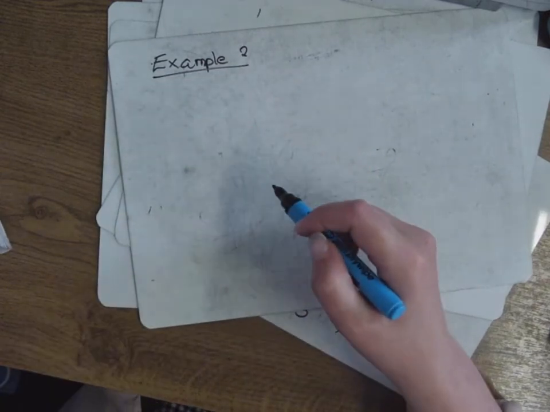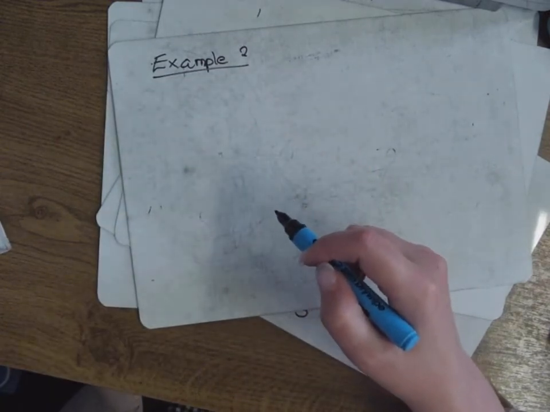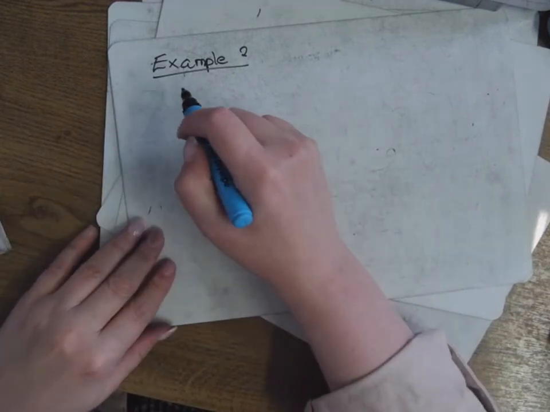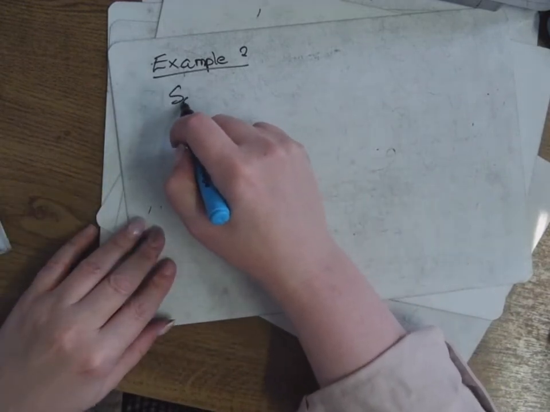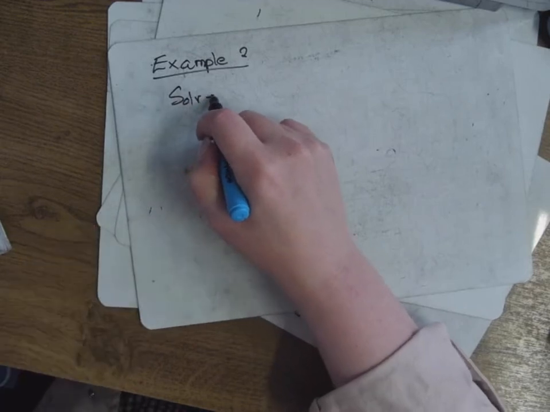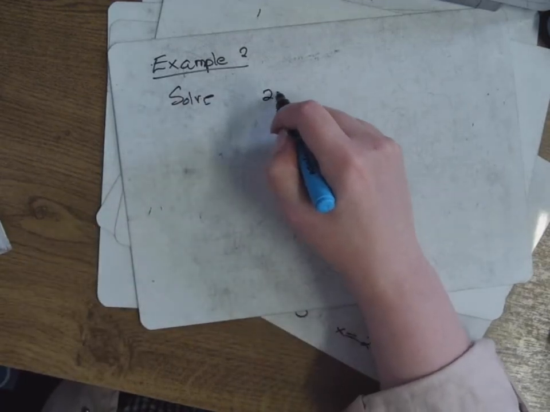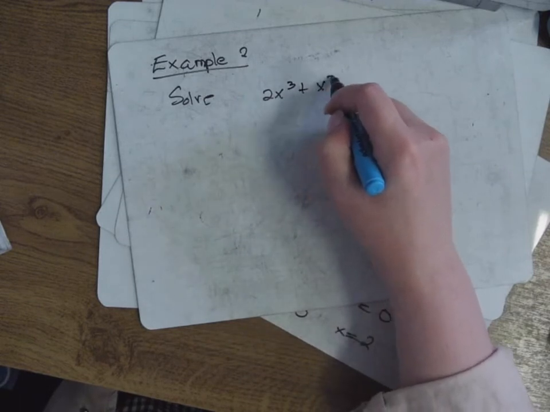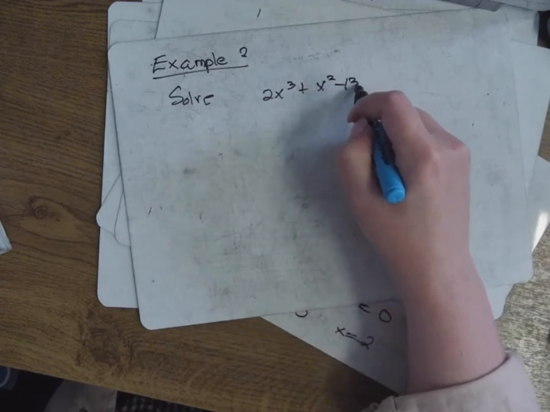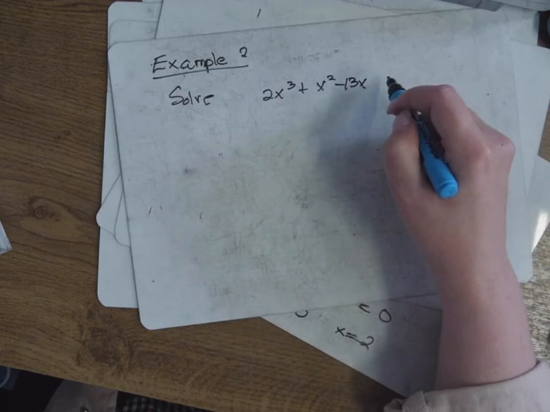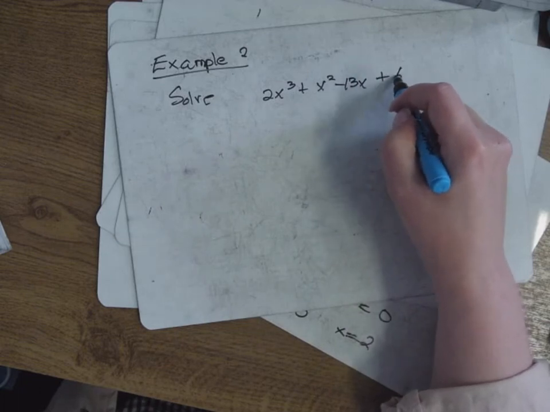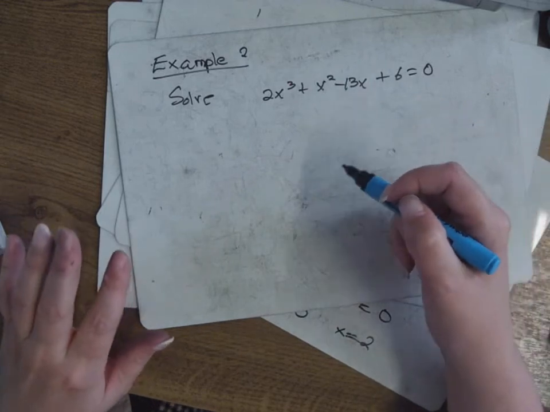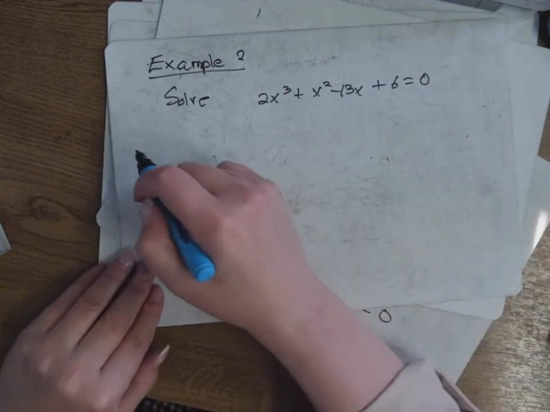Example 2. Right, okay, so we'll go with: solve 2x cubed plus x squared minus 13x plus 6 equals 0. I just make sure I took it down right. I did. Right, okay, so you start.